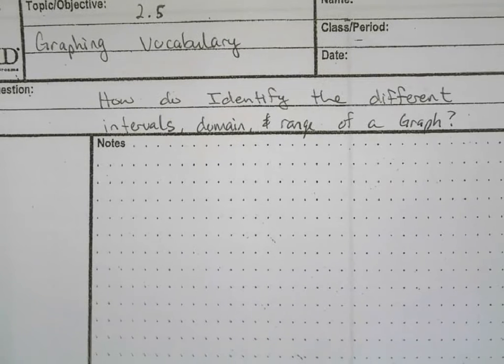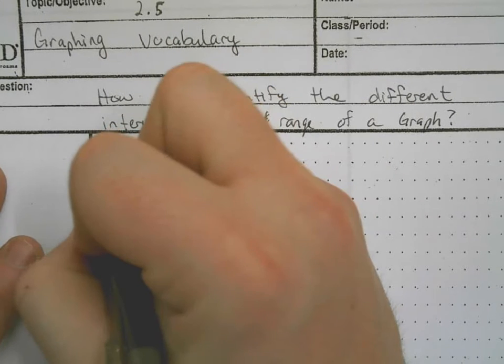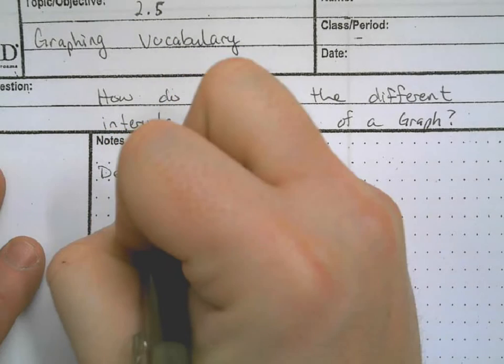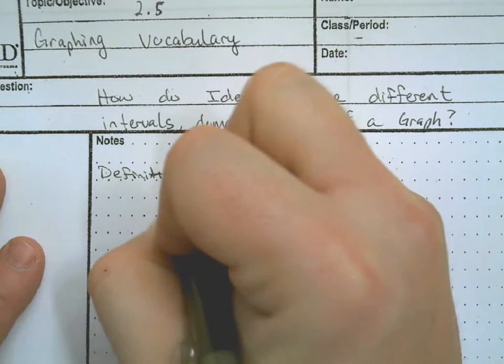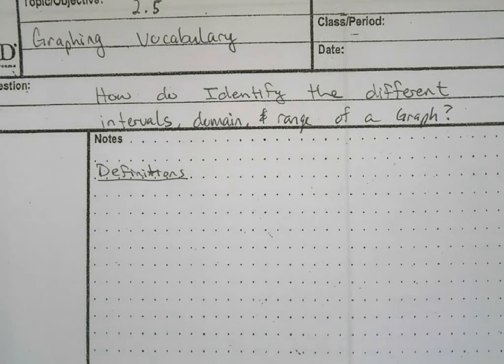So the first thing we'll want to do is find all our definitions, and we'll do that by just writing them out. The first definition we're going to look at is our domain.